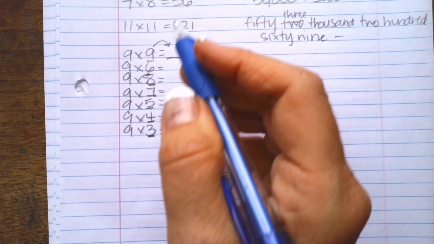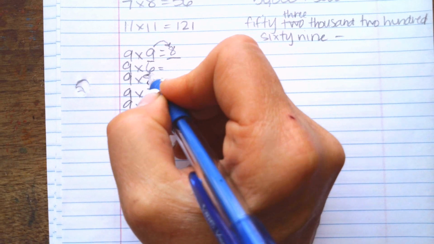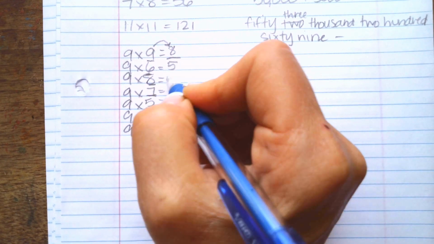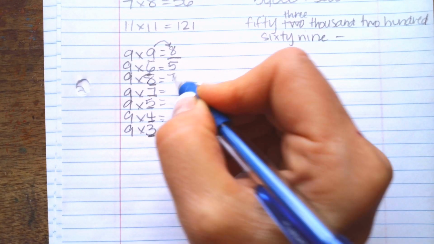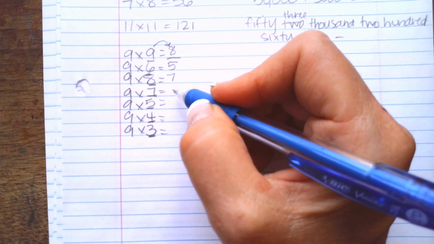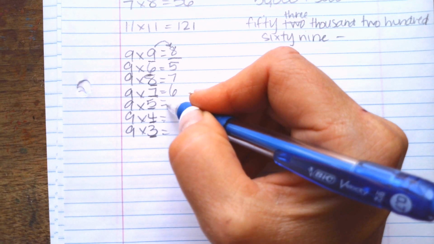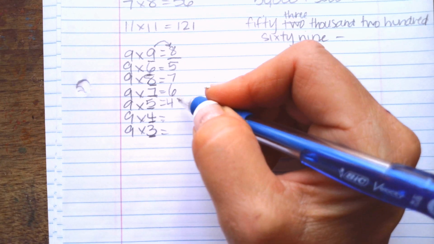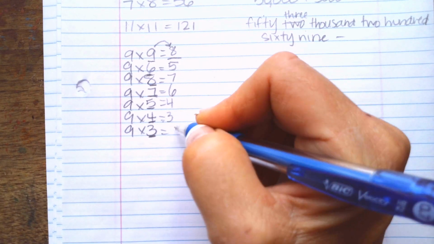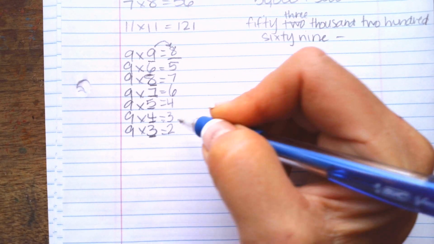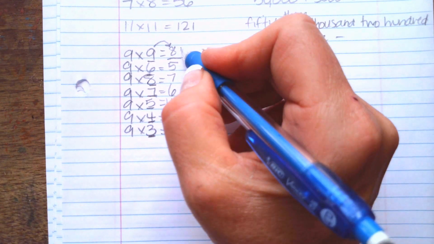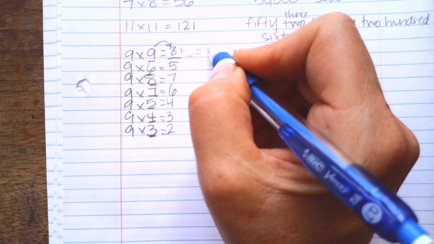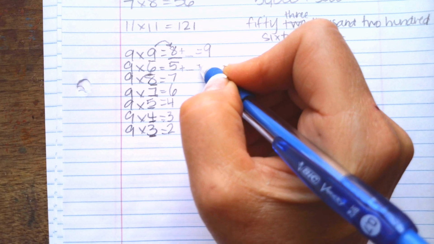What's 1 less than 9? 8. What's 1 less than 6? 5. What's 1 less than 8? 7. What's 1 less than 7? 6. 1 less than 5? 4. 1 less than 4? 3. 1 less than 3? 2. The second digit is what you would add to the first digit to get 9.